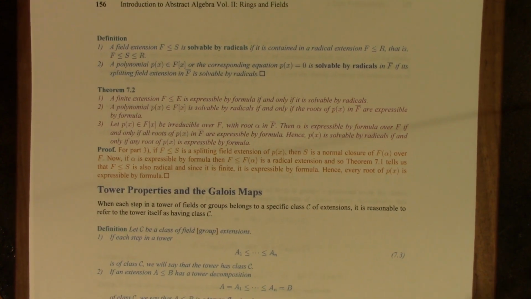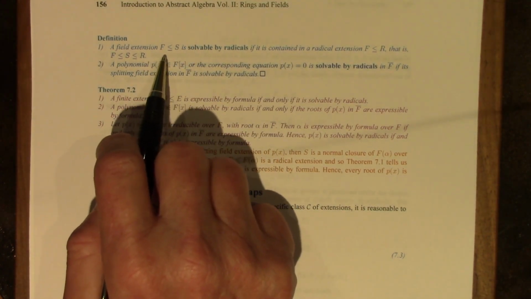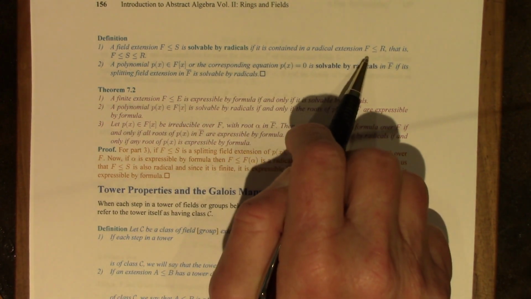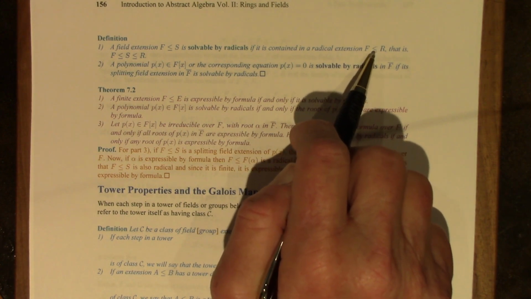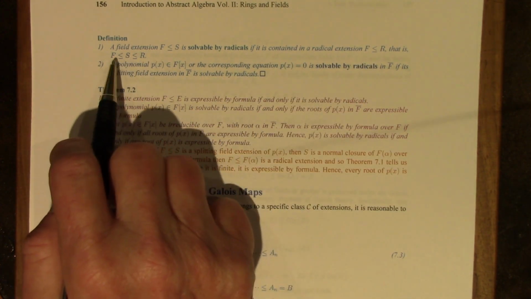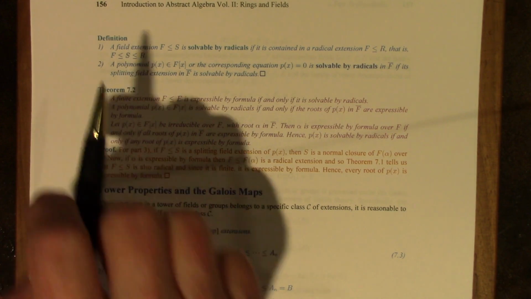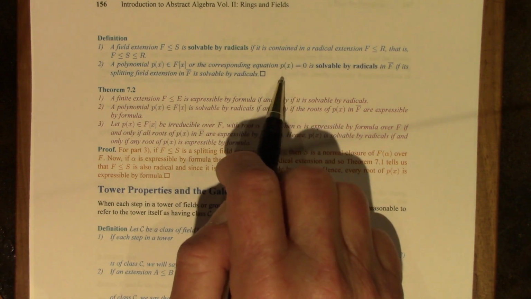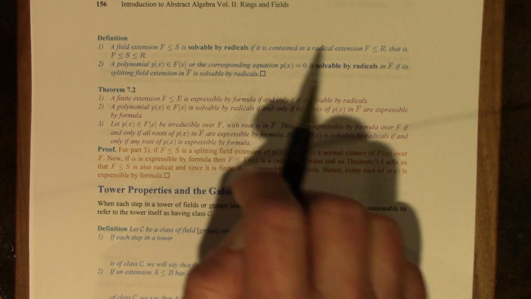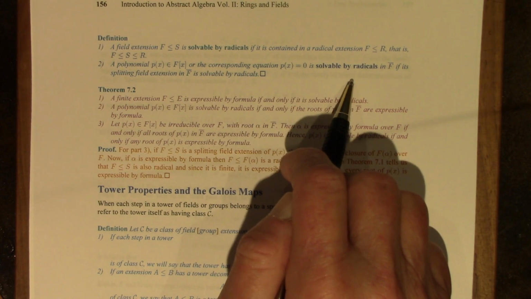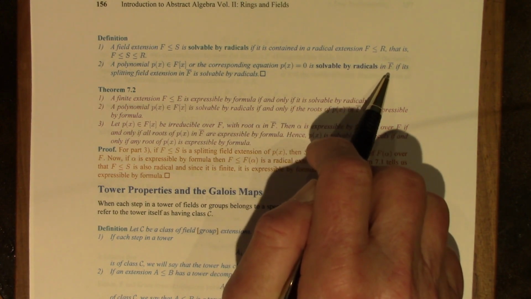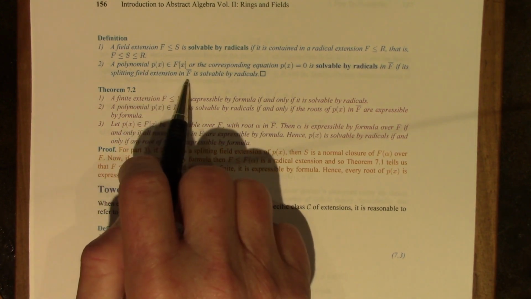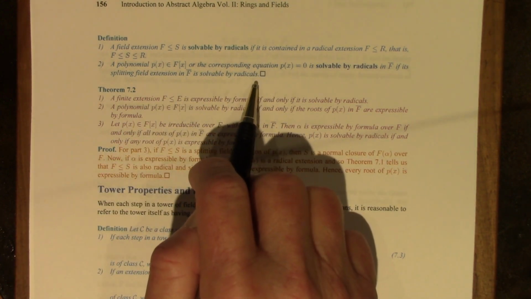Definition. A field extension FS is solvable by radicals if it's contained in a radical extension FR, meaning that S lies between F and R. A polynomial p of x over F, or the corresponding equation p of x equals 0, is solvable by radicals in an algebraic closure F bar if its splitting field extension in F bar is solvable by radicals.